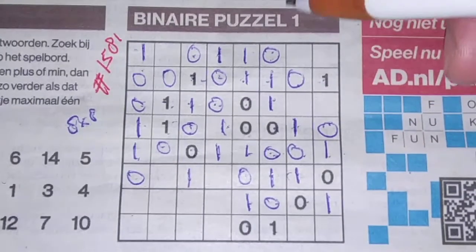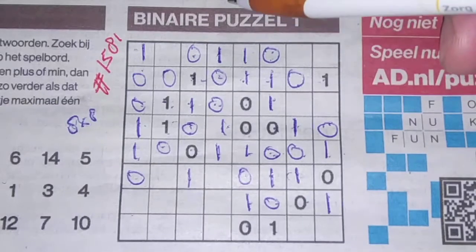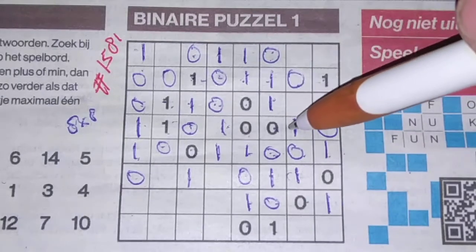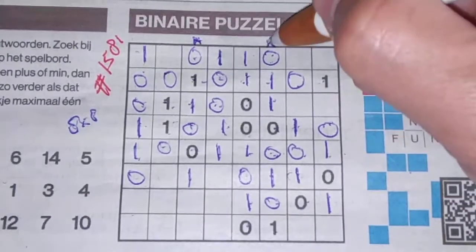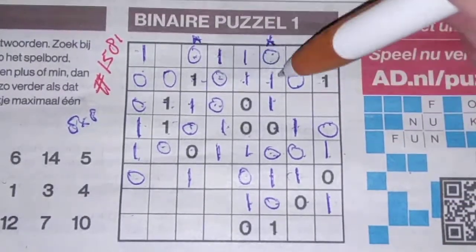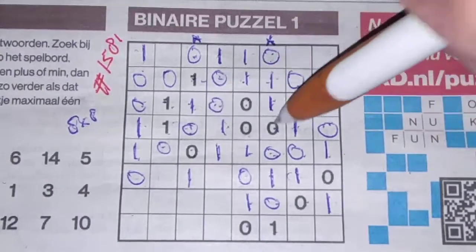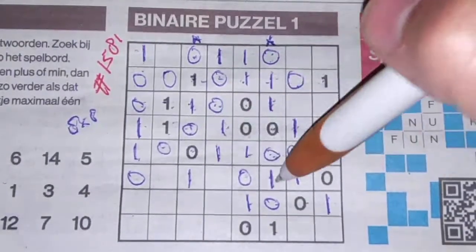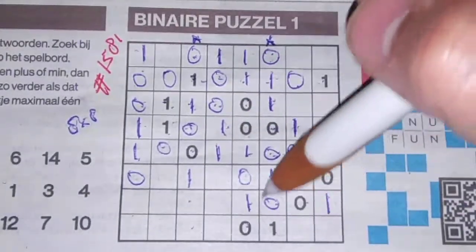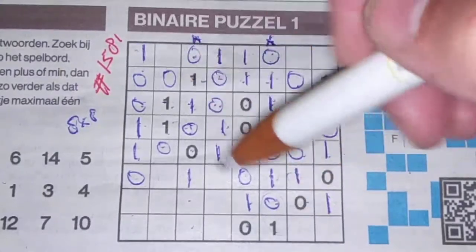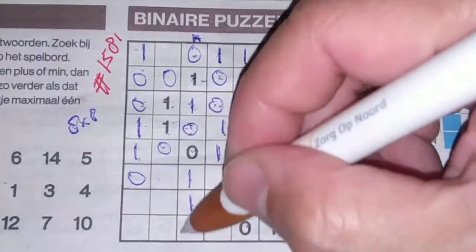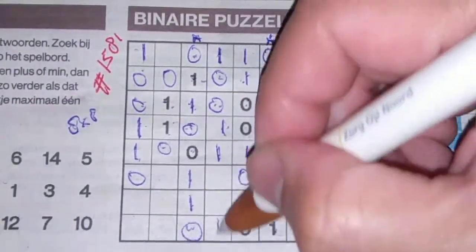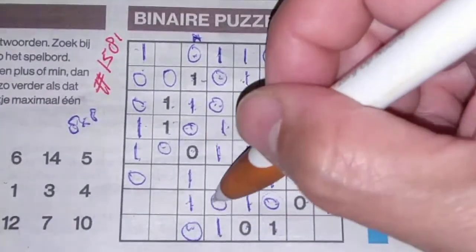Do I need to compare? Yeah, this column and that column. 1 1 1 1 0 1 1, empty box. I need to switch those two numbers. We have a zero here, this should be a 1. We have a 1 here, this should be a zero. Between two zeros comes a 1. Between two ones comes a zero.